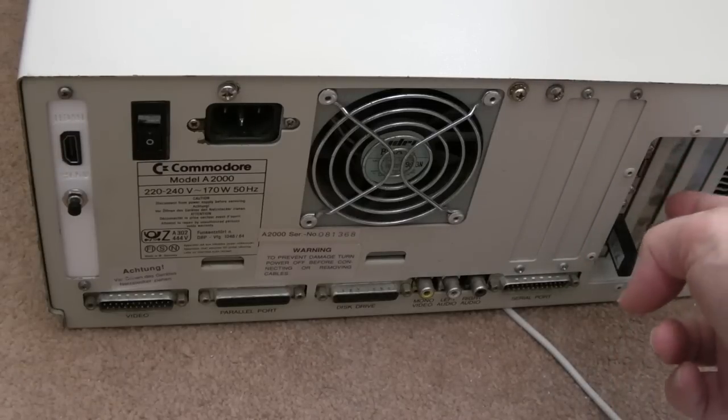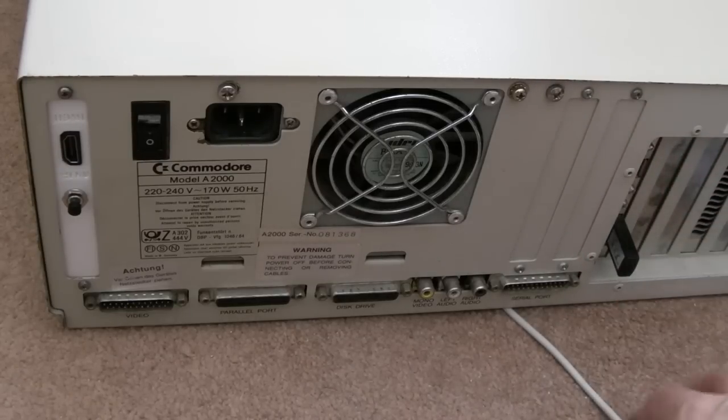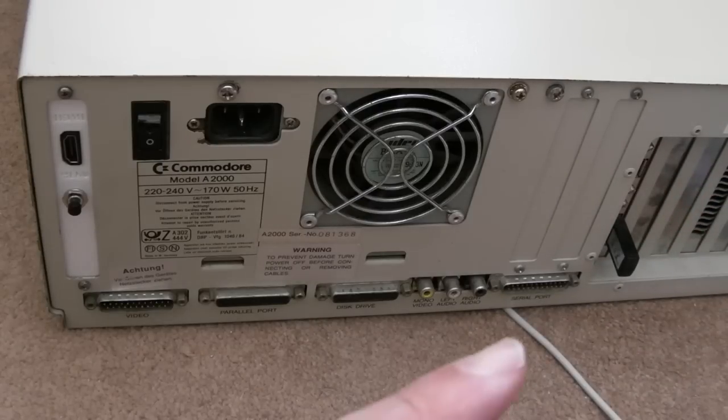But I was thinking of adding some USB ports or something to this. Maybe by a clock port. I'm doing a video on that as well. You may or may not have seen that. If it's up, I'll stick it up there.